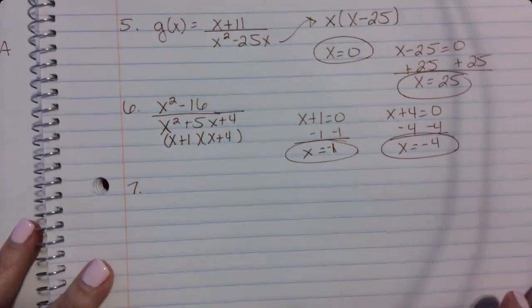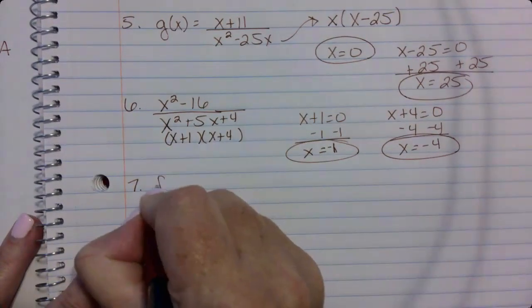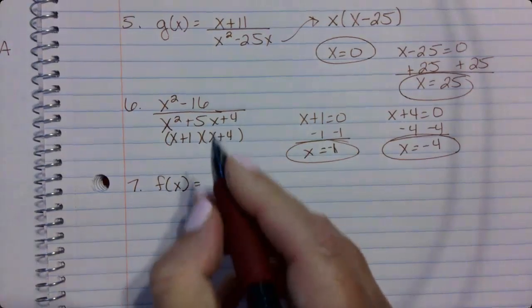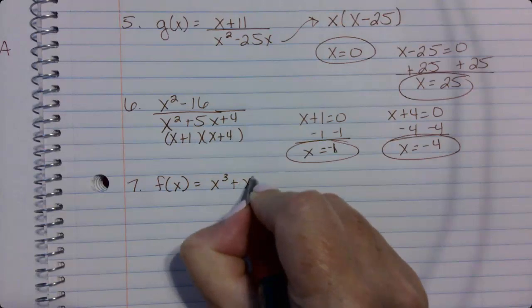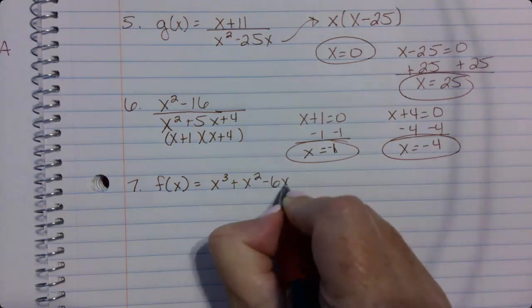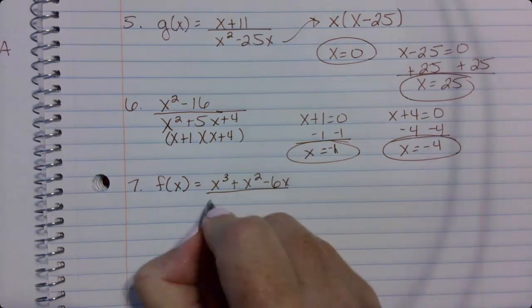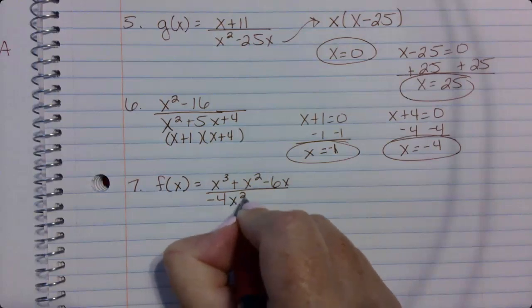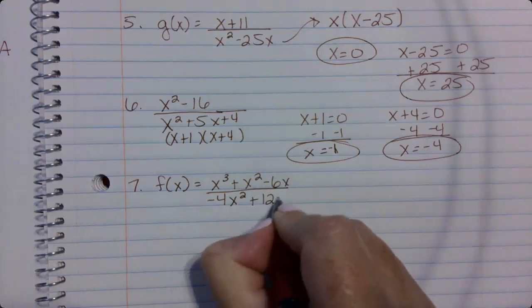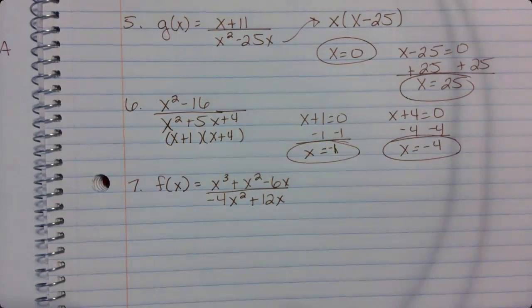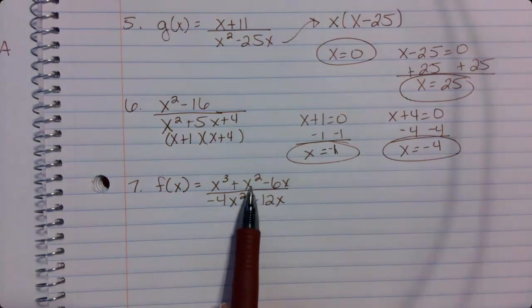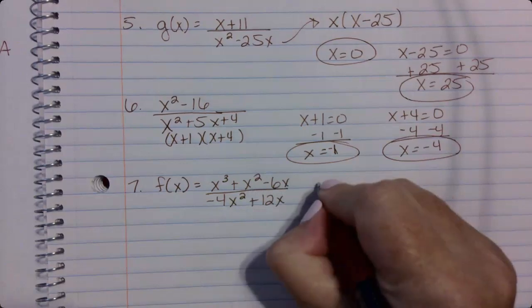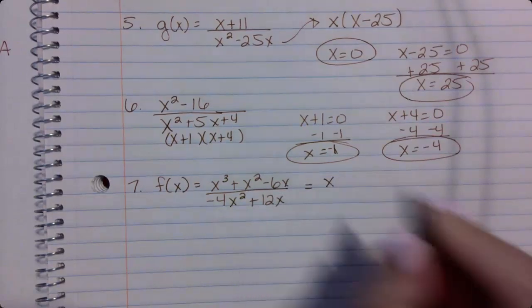So we have f of x equals x cubed plus x squared minus 6x over negative 4x squared plus 12x. Okay, so let's deal with the top first. Notice each one of these have an x. So let's take out the x.